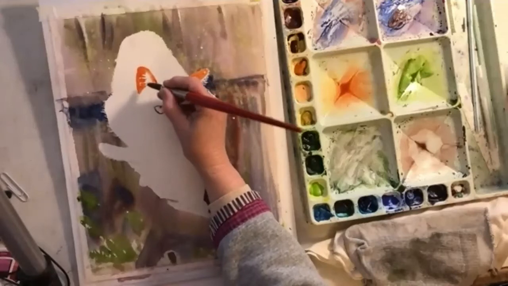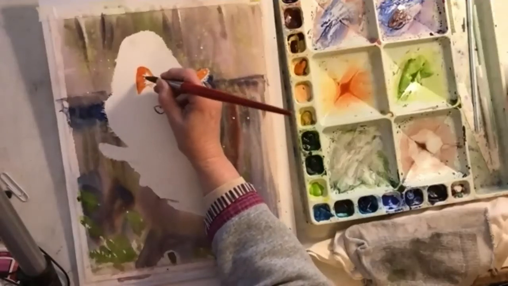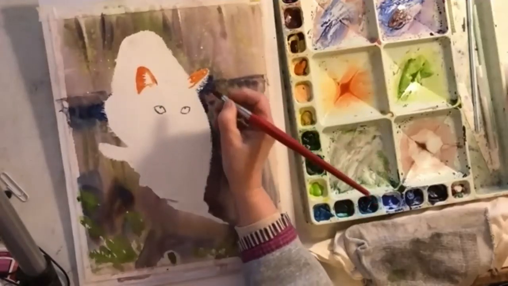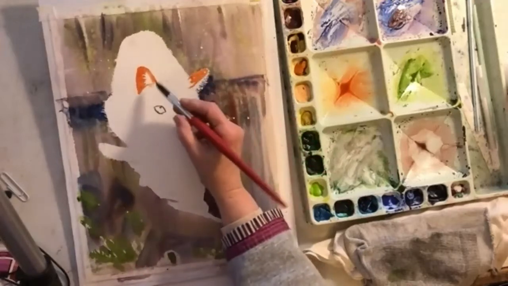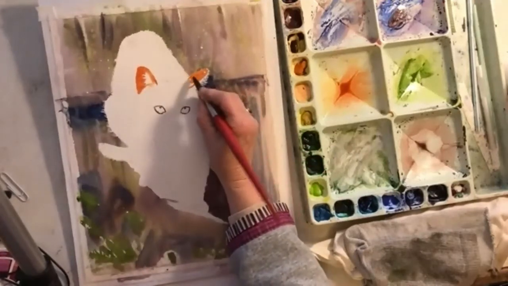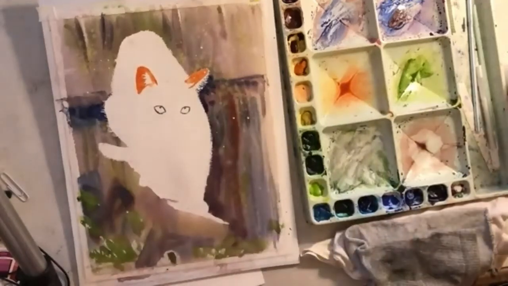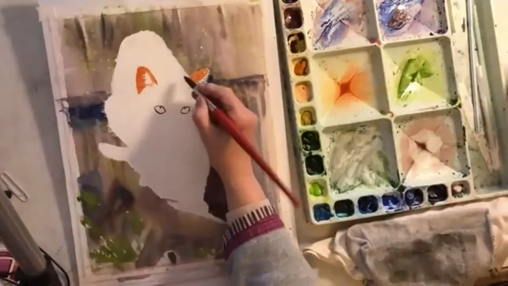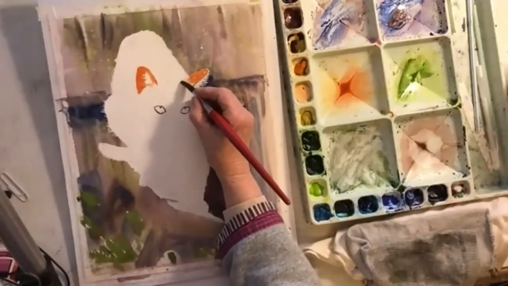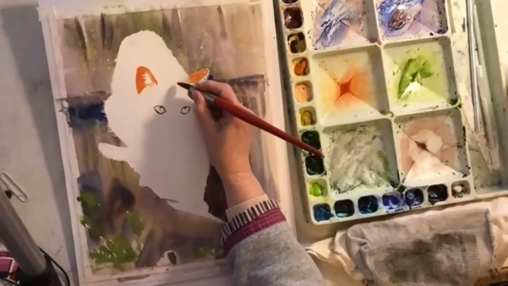So the cat has a little bit of fur inside its ears. And so that's the white that I'm leaving behind. I can always change that and make those darker. But I'm going to, and then this is great, going to grade out. So I'm going to dampen my brush, dry it halfway, and then pick this up and drag this out.